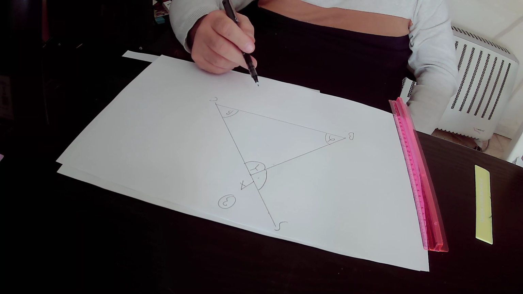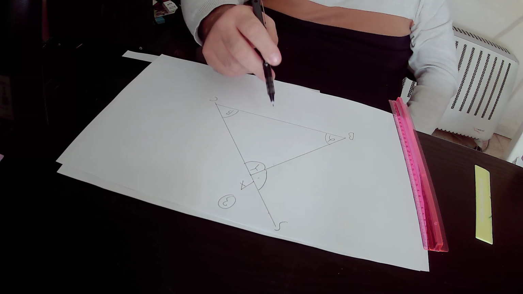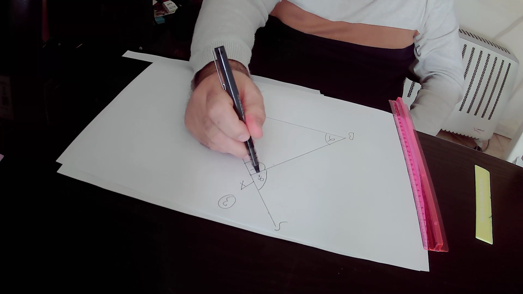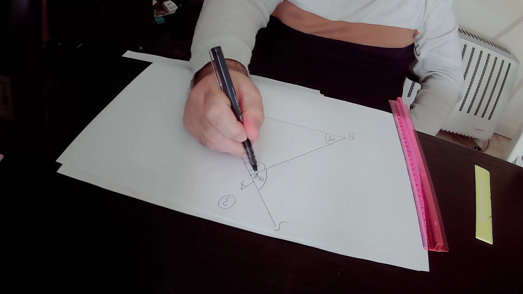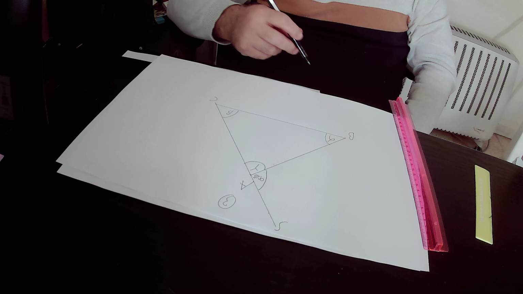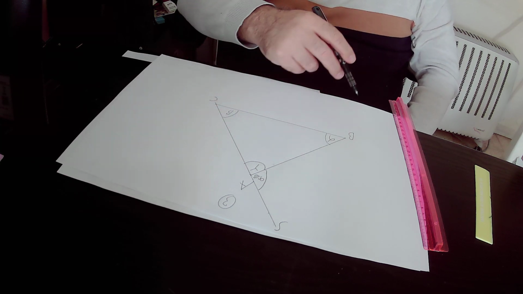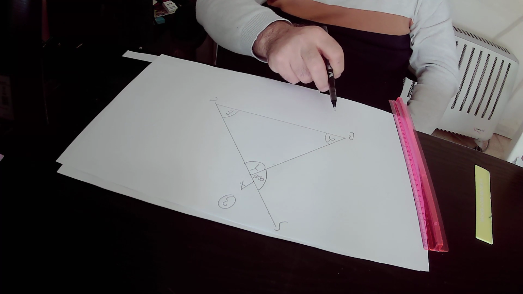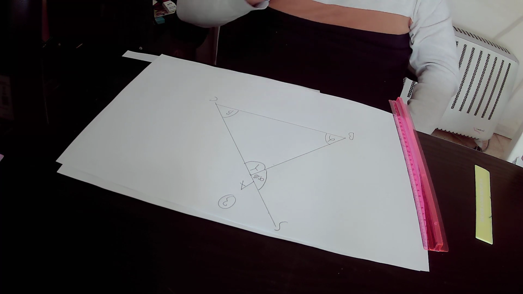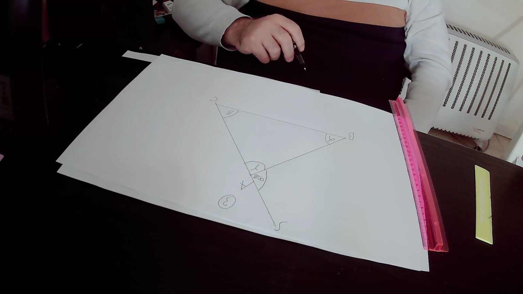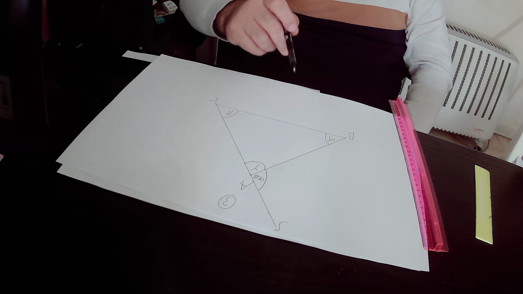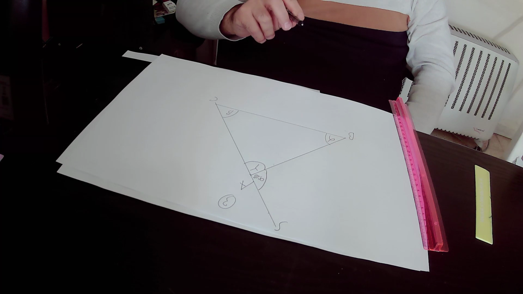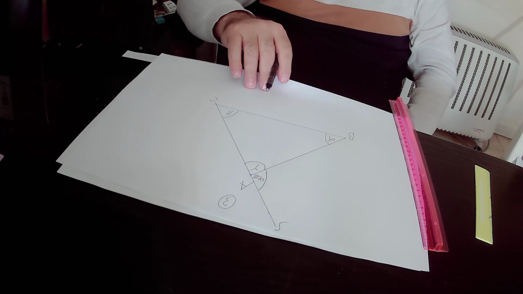So according to rule number 4, the exterior angle SAB equals alpha plus beta, because the exterior angle SAB is equal to the sum of the angles that are not adjacent to it, and those are alpha and beta.